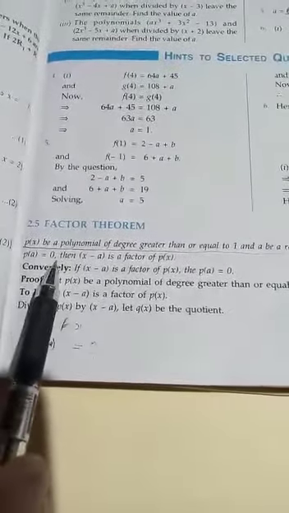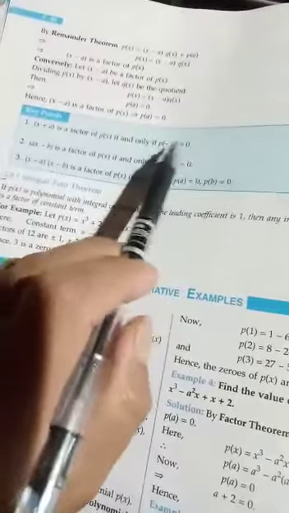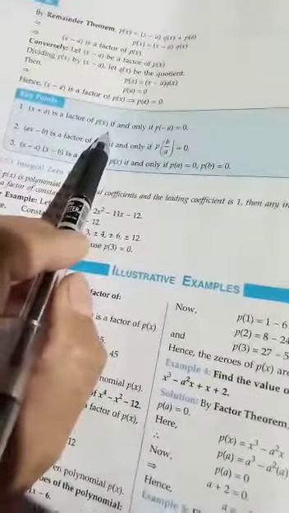You see, p(x) divided by x minus a, then for the remainder you have to replace p(a). Then you calculate the value, that means everywhere where there is x, replace with a. After you calculate, if it is equal to 0, it will be a factor. If it is not equal to 0, it is not a factor. The same way, if you divide by x plus a, then the remainder will be p(minus a). So here also you have to find it. If you get it equal to 0, then we can say x plus a will be a factor.